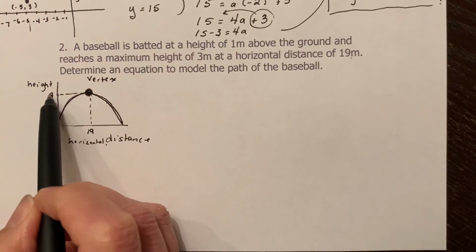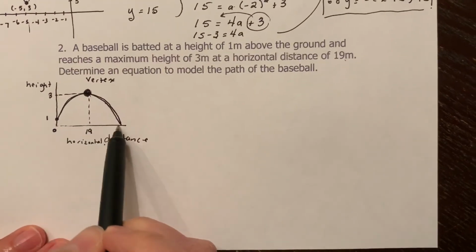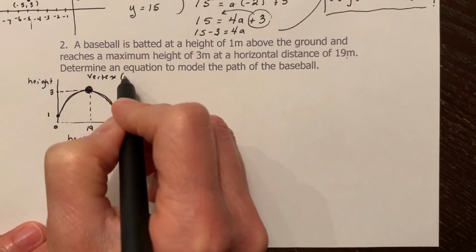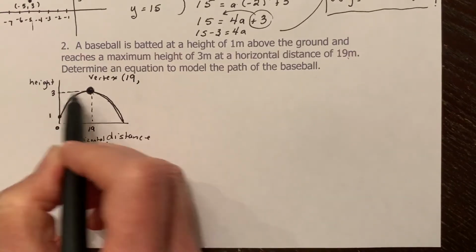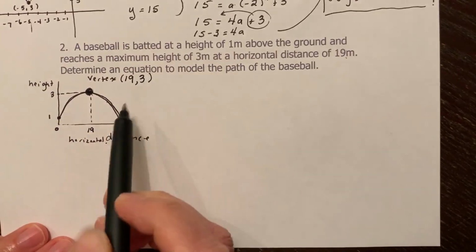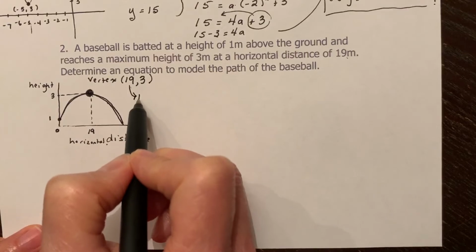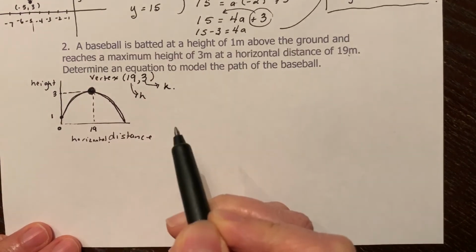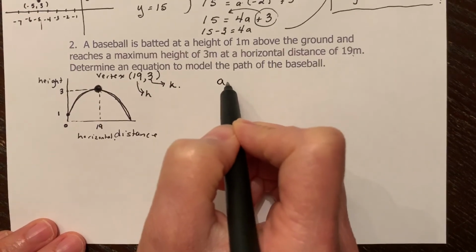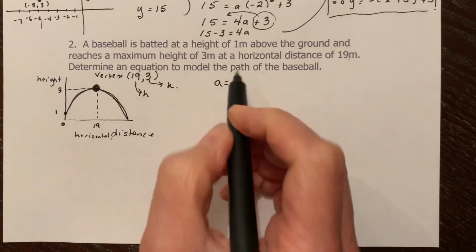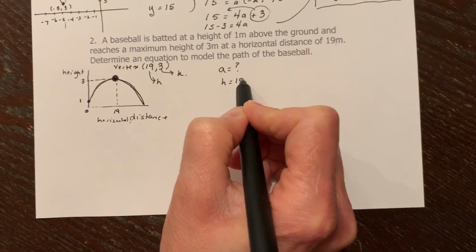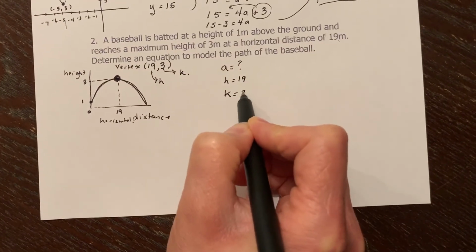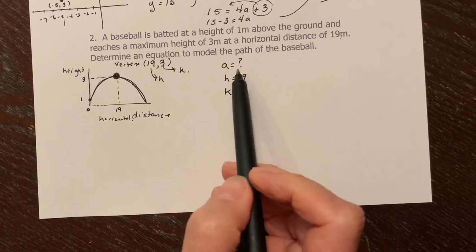Which number is going to go first? Well, it's going to be the x value, 19, and then the y value. So what are you given here? You're given the h value. Here you're given the k value. We need to once again find a. So I know h is 19, I know k is 3. How am I going to find a?